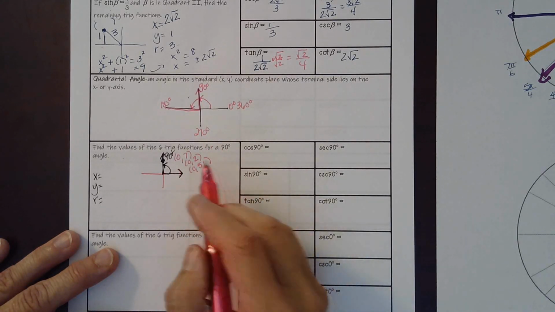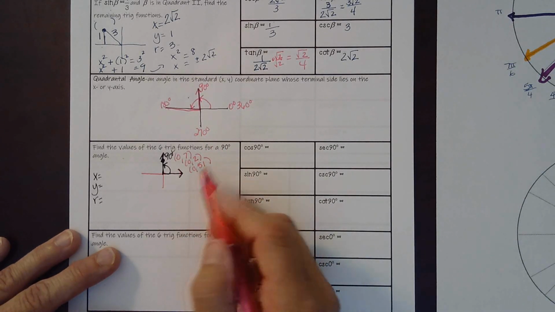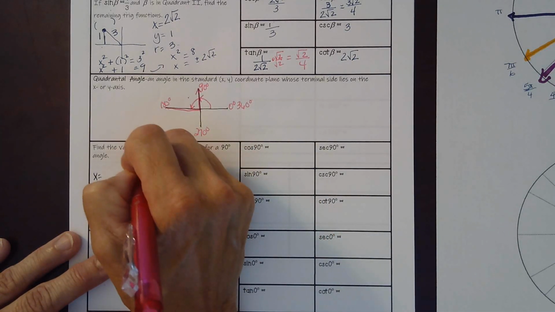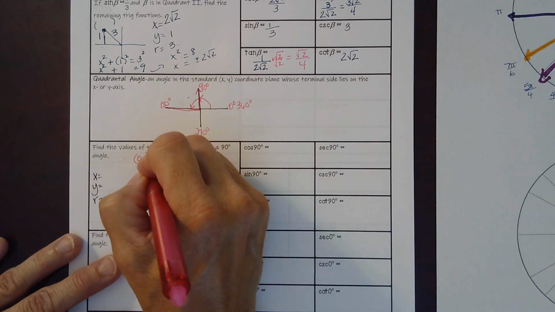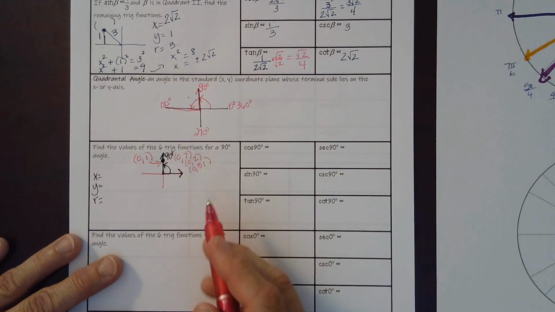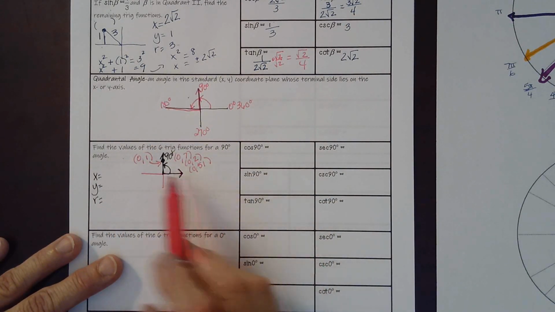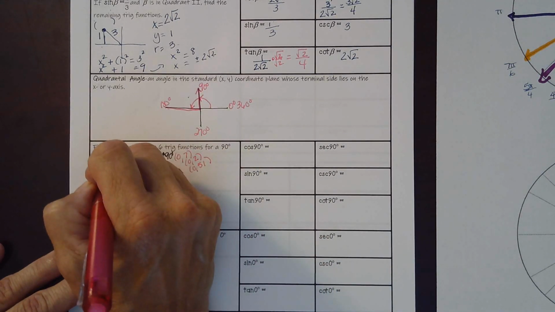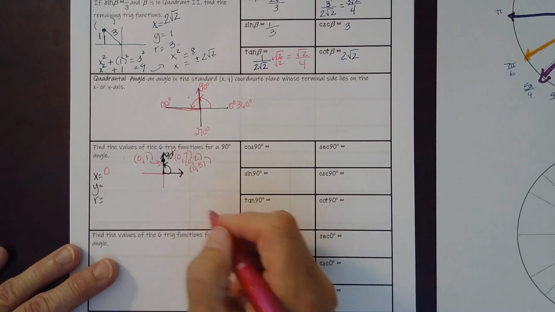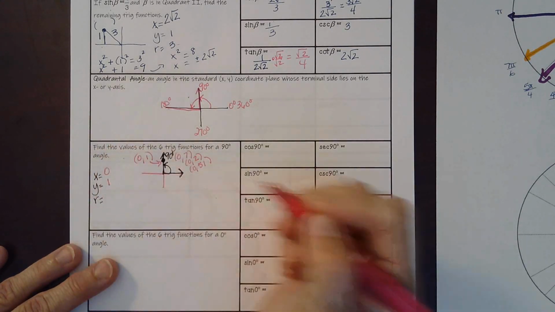But what if we just go ahead and make it simple and let's just use (0, 1). I'm just going to make it simple that this ordered pair we're going to say is (0, 1). So if this point is (0, 1), that means our x value is 0. The y value is 1.